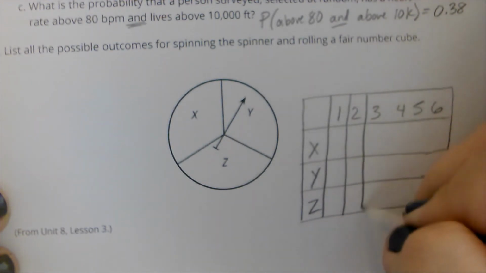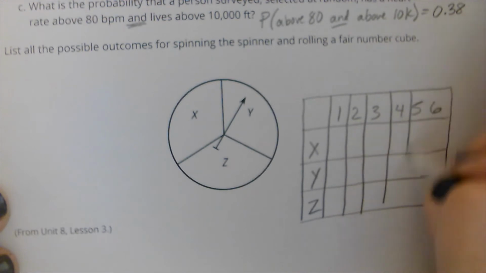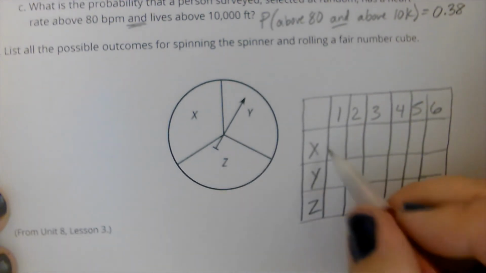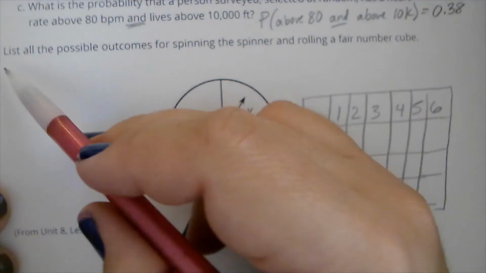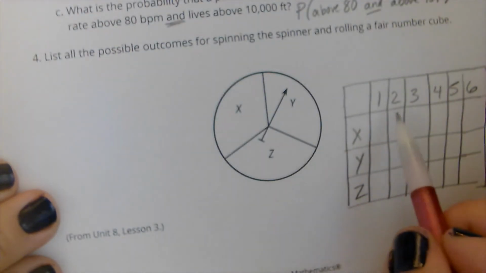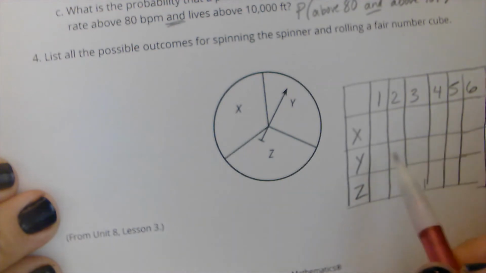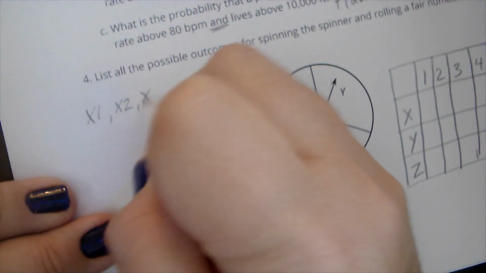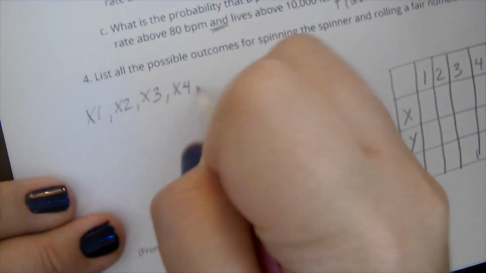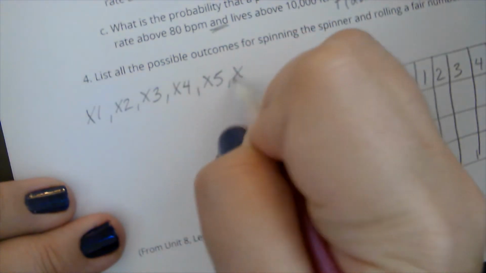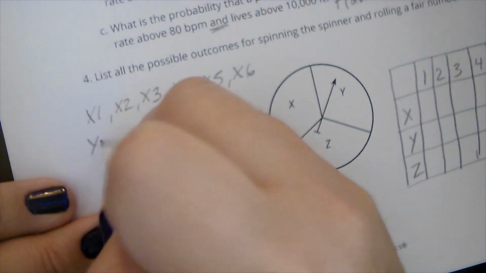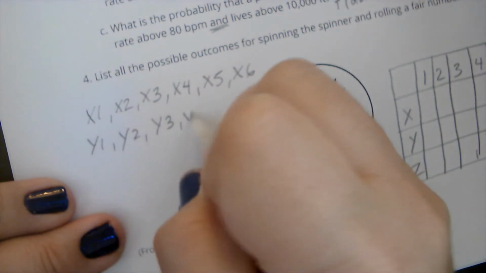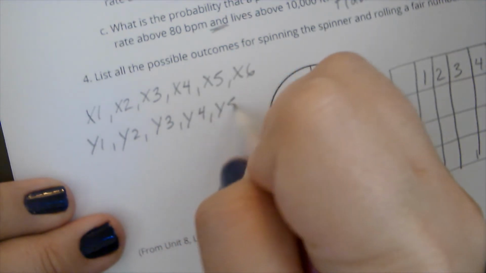So I need to take X with each one of those, Y with each one of those, Z with each one of those. You might look at this and say, okay, I don't need to fill in the boxes. I can just list the outcomes from this. I can say X1, X2, X3, X4, X5, X6, same thing with Y. So that's an example where you might set up your table just to help you organize, but then you don't actually need to fill in the table. That might be a waste of time because we can just go through and make their organized list by looking at the table and realizing a simple pattern I can follow.